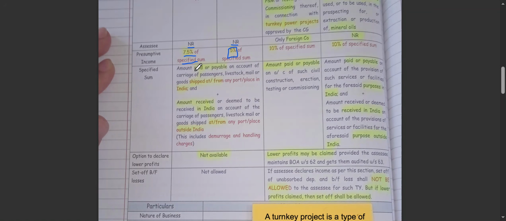Specified sum means amount paid or payable on account of carriage of passengers, livestock, mail, or goods shipped at or from any port or place in India, which means this one is talking about accrual. This is talking about accrual of income in India, which means paid or payable on account of an activity, which means shipped or movement from a port or place in India. So this is accrual.